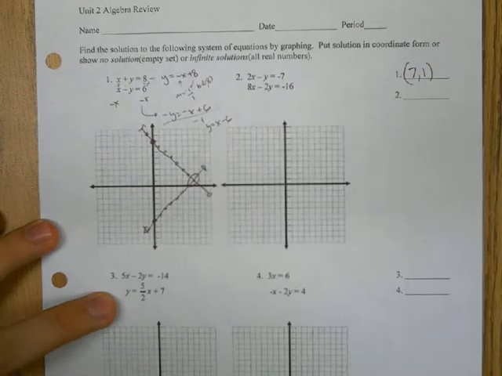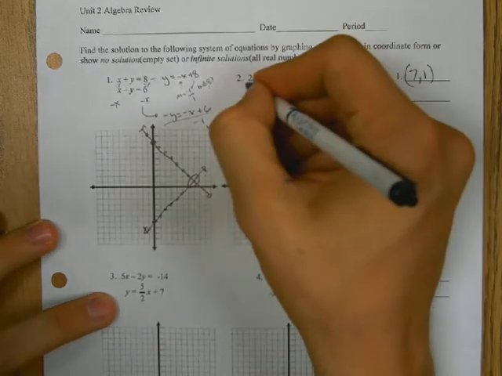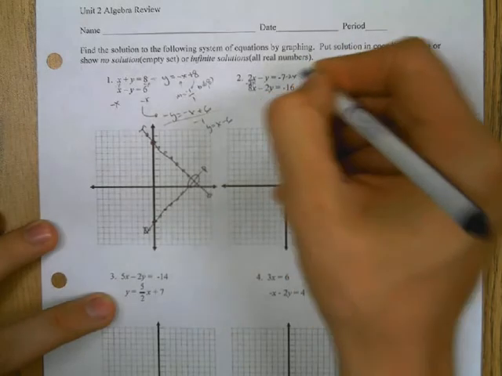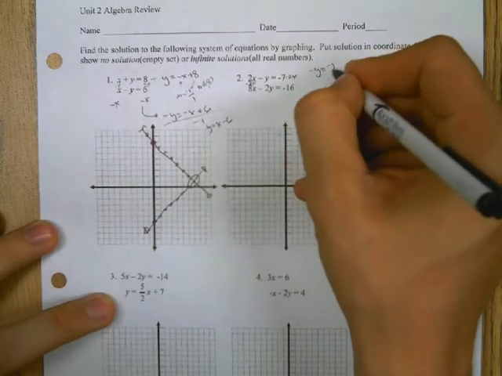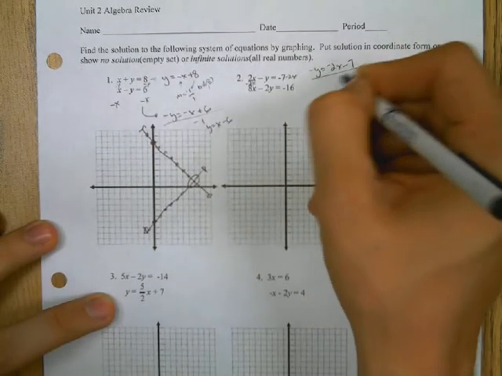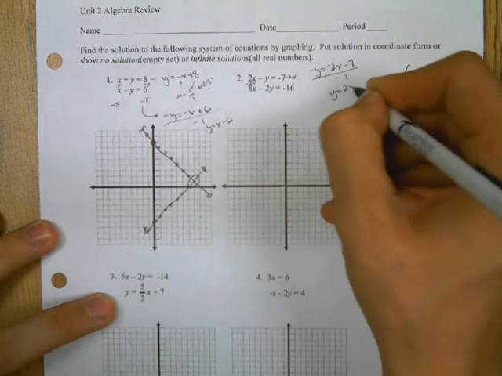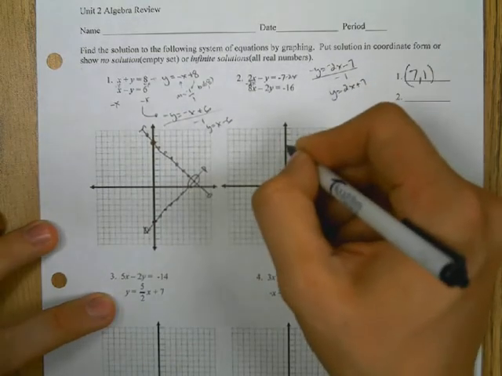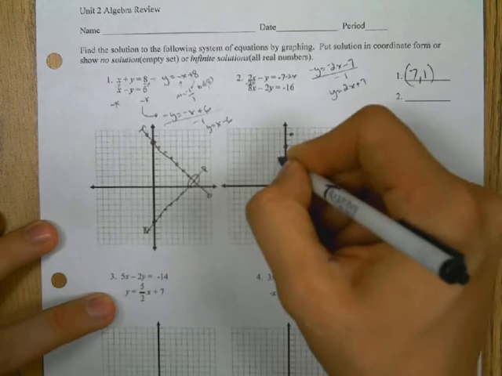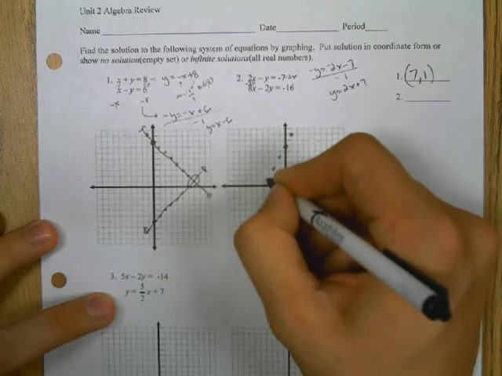My next one, subtract that 2x to the other side, and I'll get negative y is equal to negative 2x minus 7. Divide by negative 1, I've got y is equal to 2x plus 7. It's going to be right here. Slope of 2. Looking pretty good.